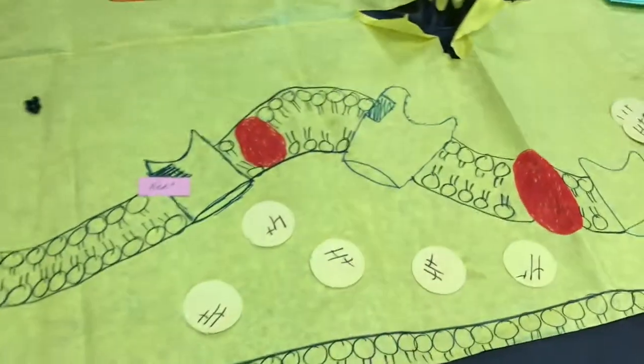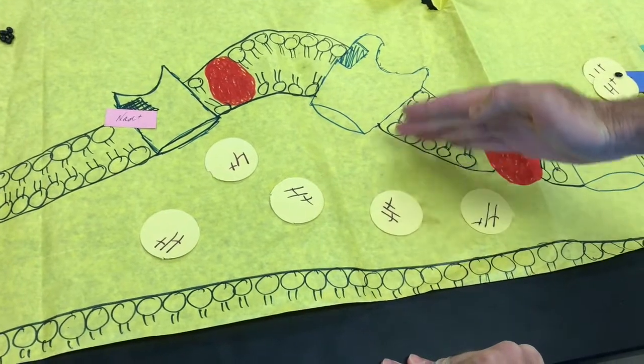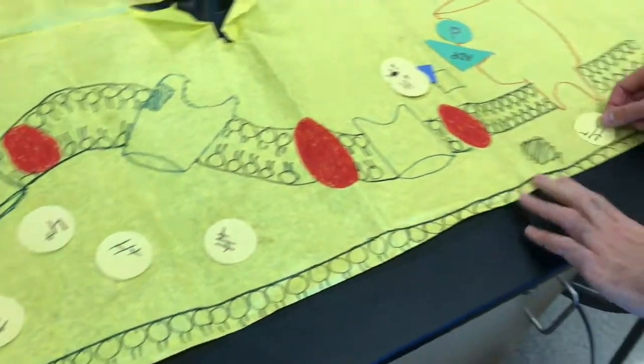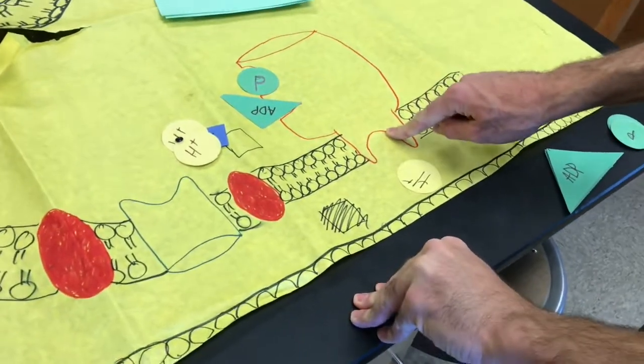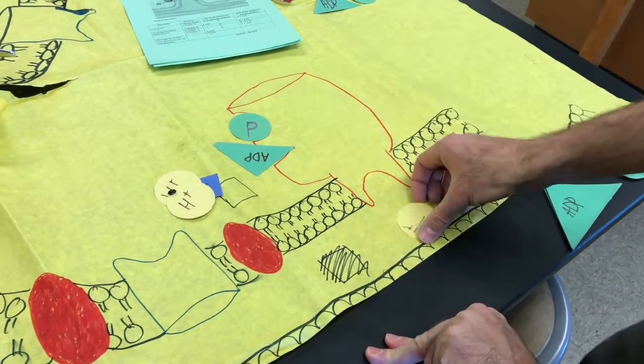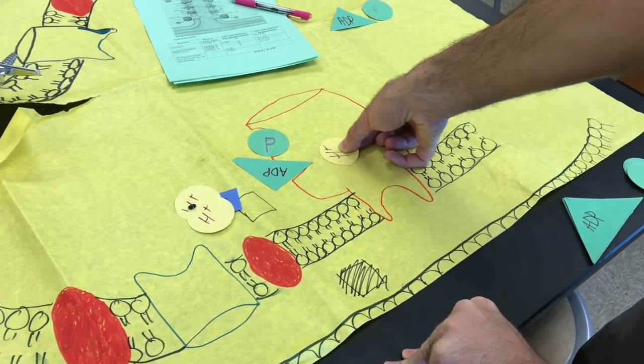So now we have this huge concentration gradient. Unfortunately, there's no way for this charged H plus to get across the membrane. There's only one pathway through, and that pathway is through ATP synthase. The concentration gradient is in this direction, so it travels down its concentration gradient, which is exergonic.